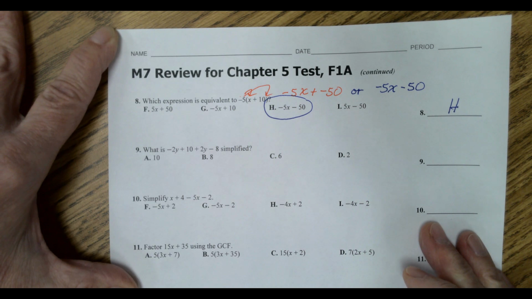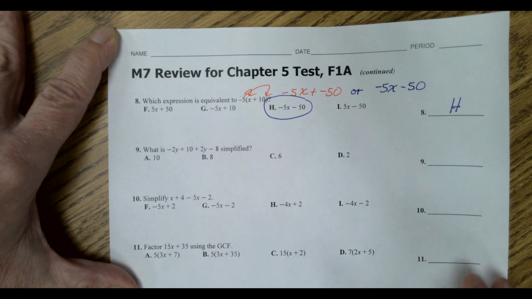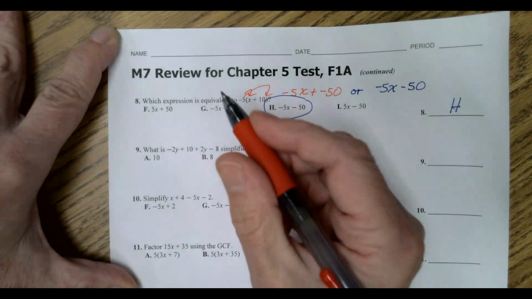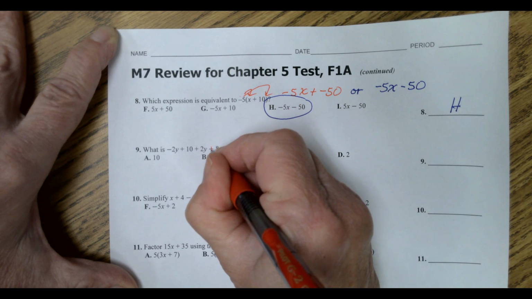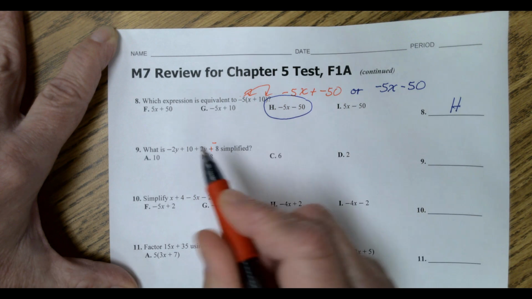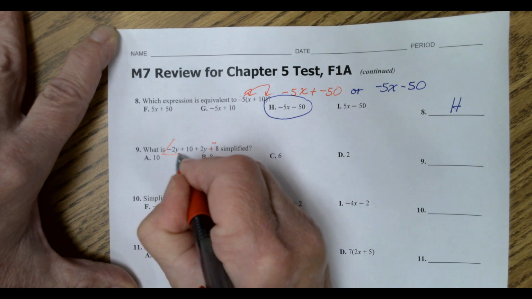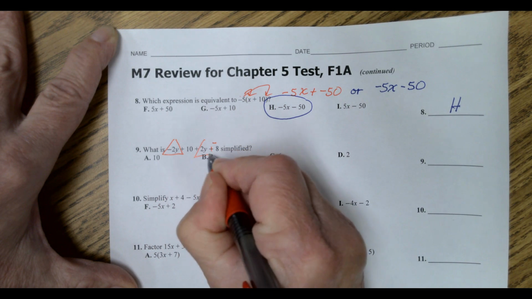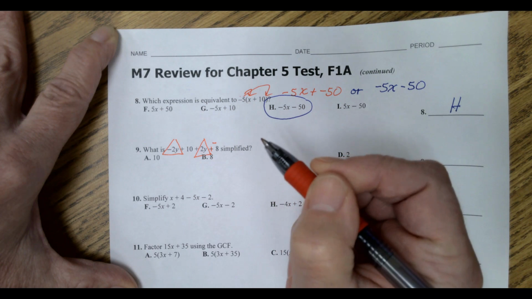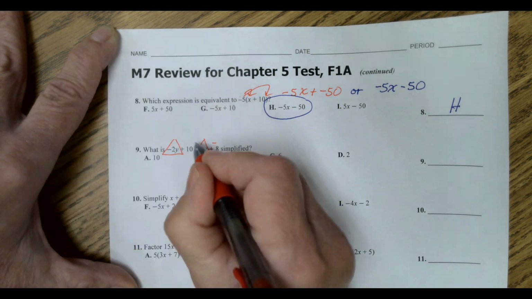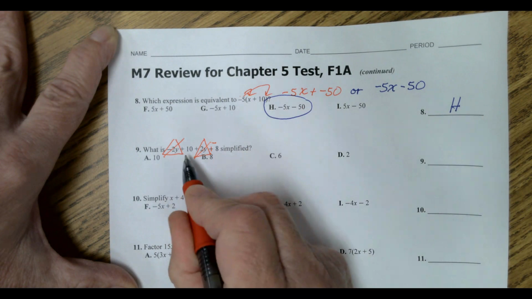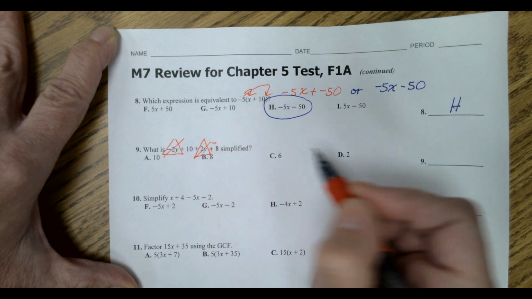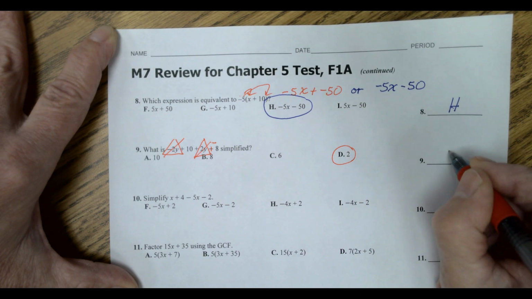In number 9, we need to simplify this. The first thing you need to do, get rid of your subtraction signs, add the opposite. Now, you have negative 2y plus a positive 2y. That cancels each other out. So now you end up with 10 plus negative 8, and the answer is 2, D, 2.